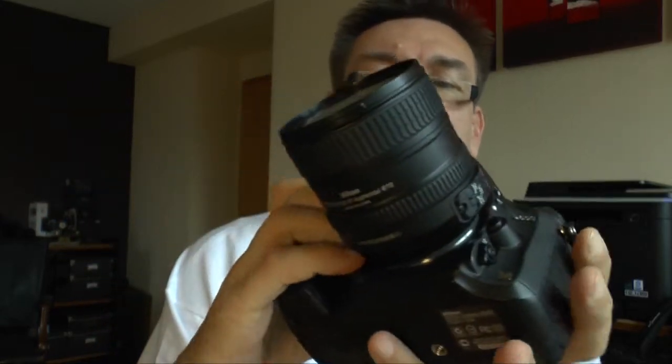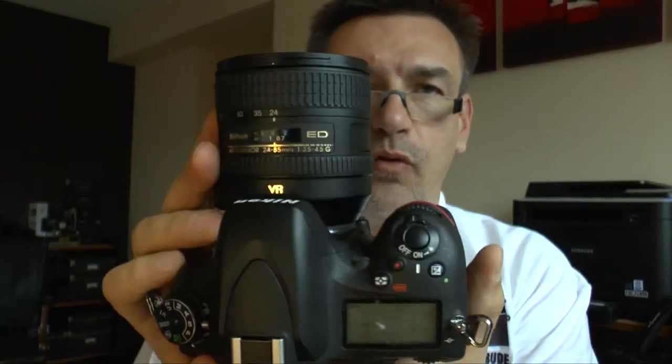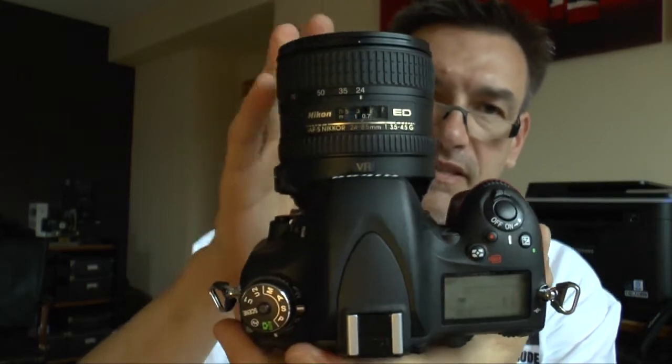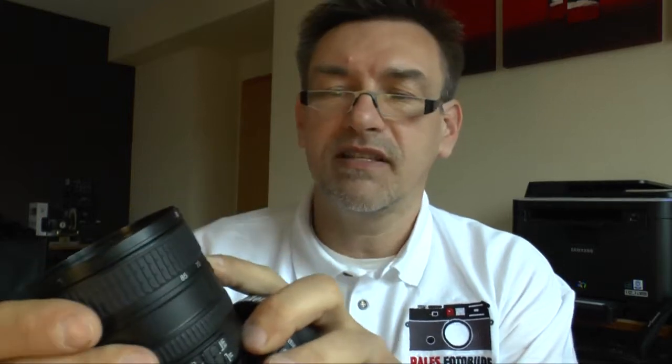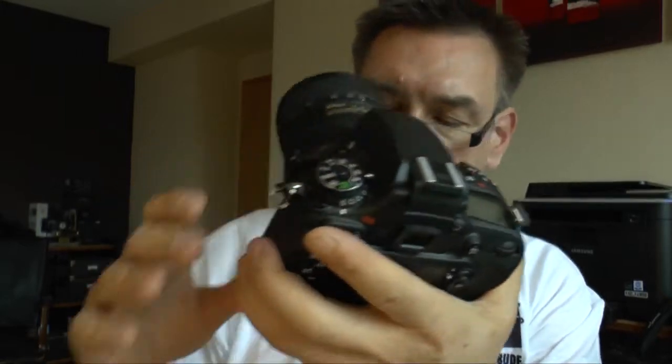What does this mean? If you have a full frame camera like the D600 with a 24 millimeter lens and you want the same picture on an APS-C camera, you need a lens with a focal length of 24 divided by 1.5, so that's about 16 millimeter. So on an APS-C camera you need about a 16 millimeter lens.